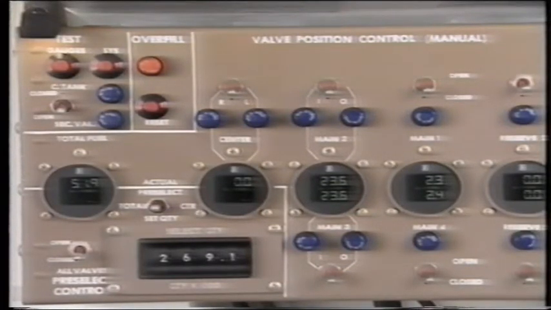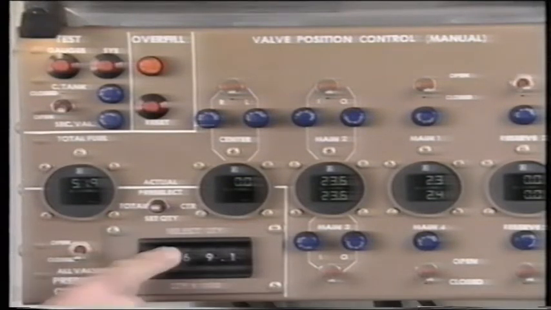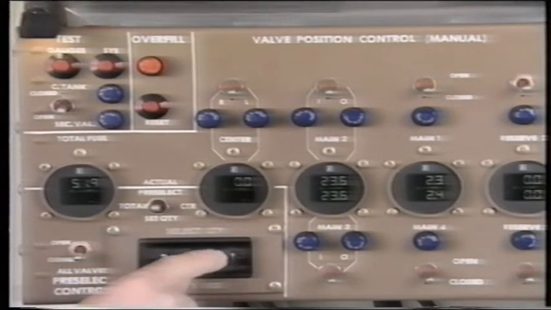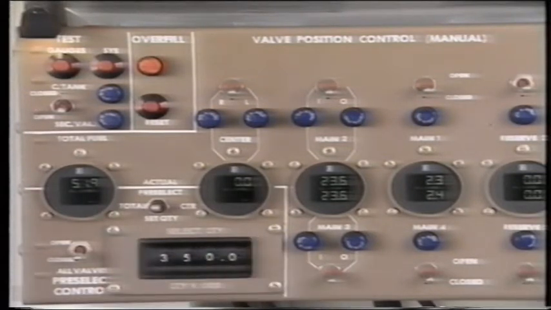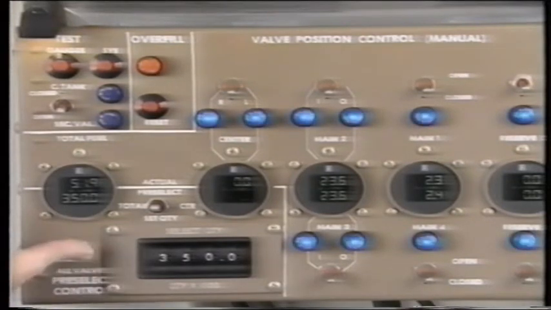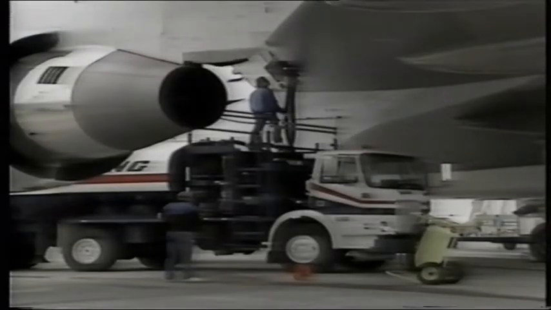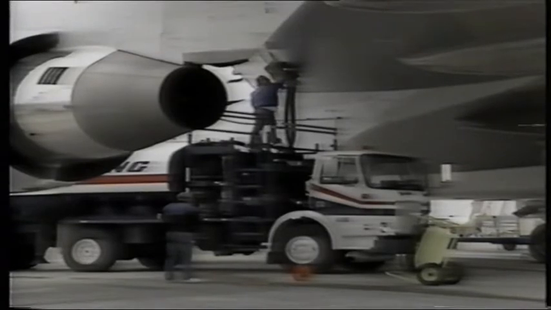Automatic fueling can be done to fuel all aircraft tanks or just the center tank to a pre-selected level. This is done by using the pre-select fueling controls. A desired fuel load is selected using the select quantity switches. The value is loaded into memory by positioning the set quantity switch to either total or center as required. The tank refuel valves can then be opened by using the all valve switch or the individual tank valve position control switches.